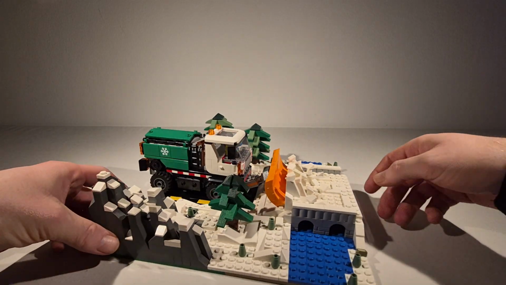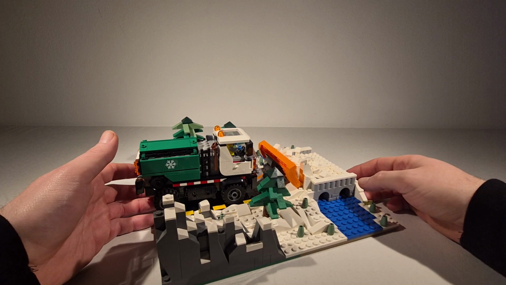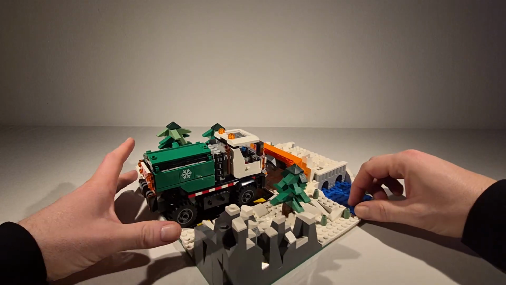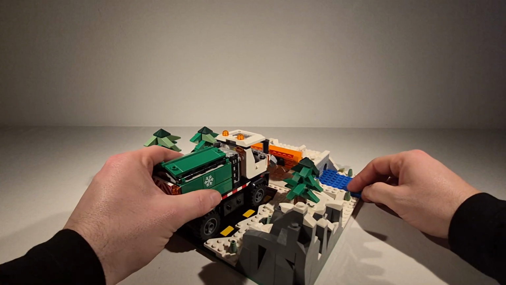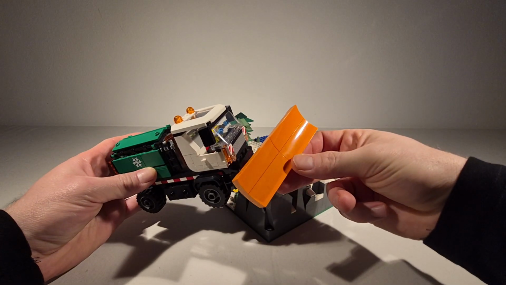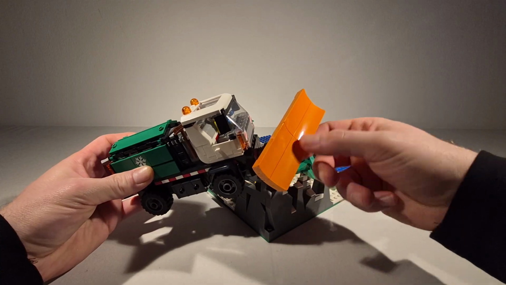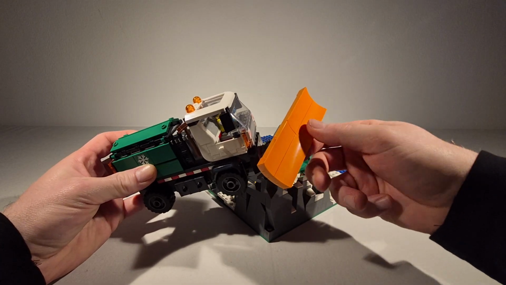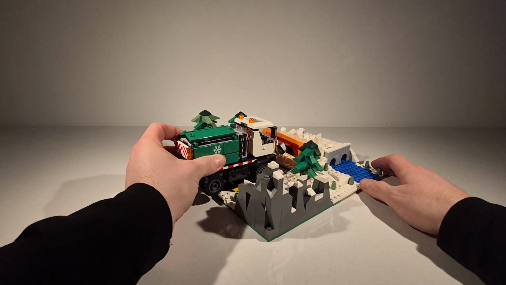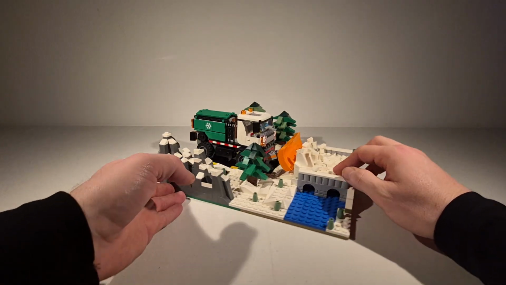So all in all, I think as the ground and basic layout, it looks pretty cool. And this snowplow for this particular set is kind of big. It's 12 wide, so it's kind of broad. To have it in the middle, it takes up a lot of this 32 by 32.